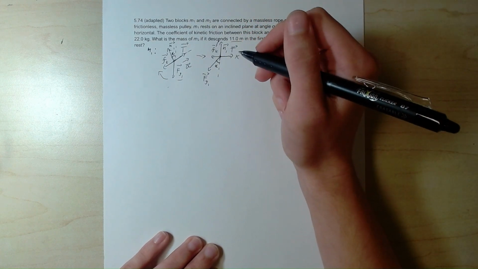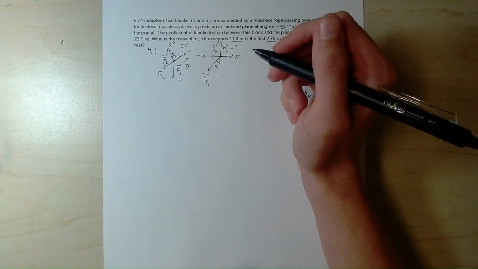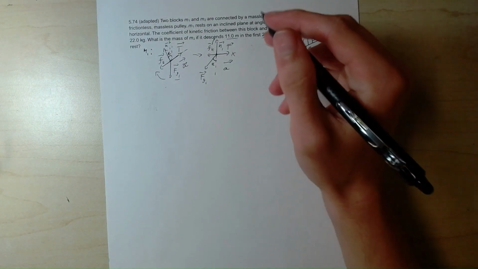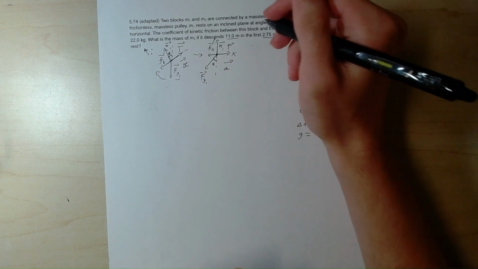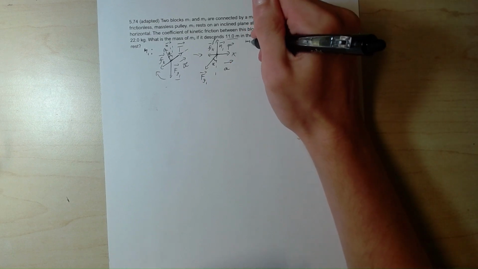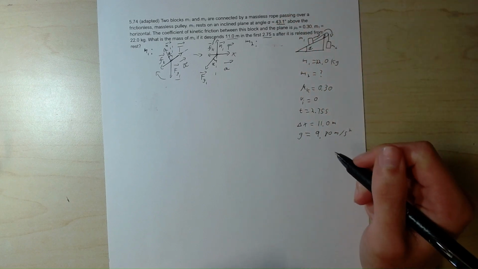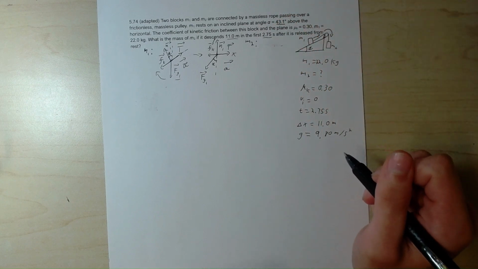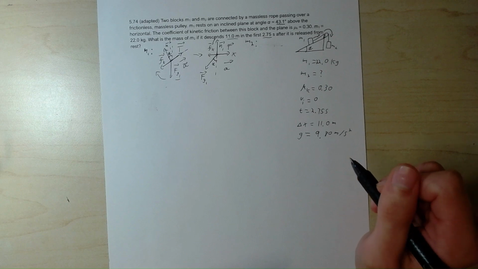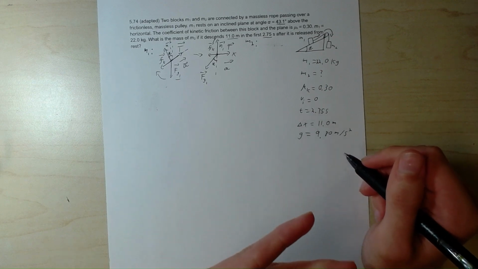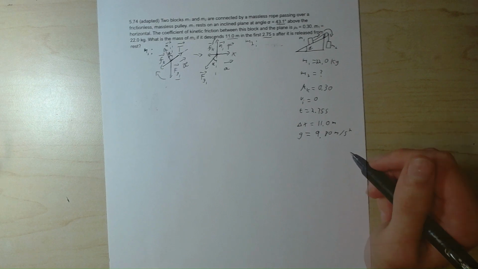Okay, so now that we have our free body diagram for M1, we can go ahead and draw our free body diagram for M2. And I forgot to mention this earlier, but g equals 9.8 meters per second squared, right? That's another one of our givens. It's implied even though it's not specifically given to us in the problem.